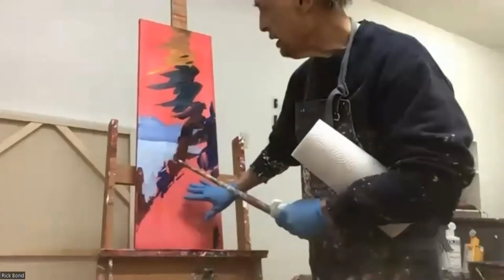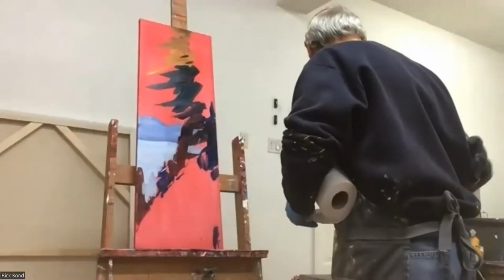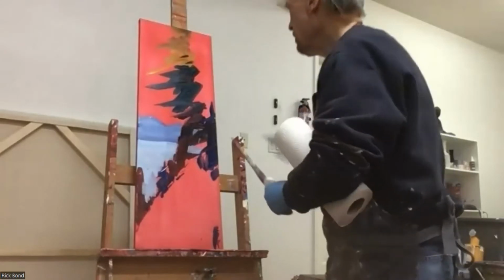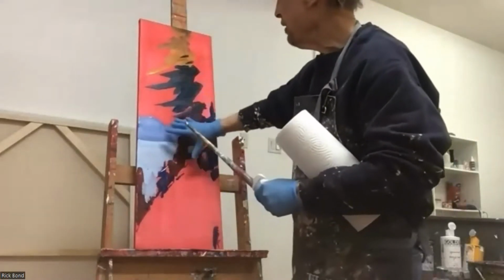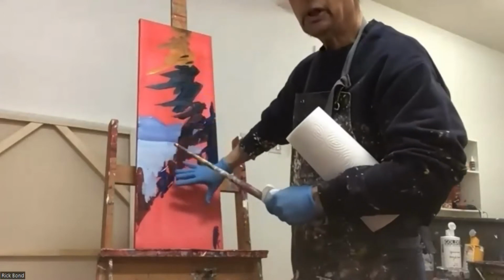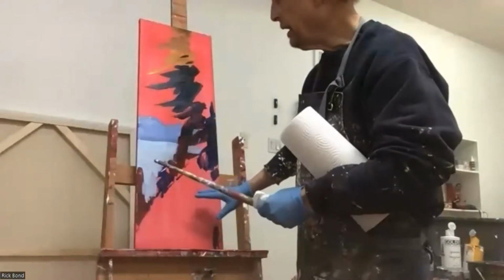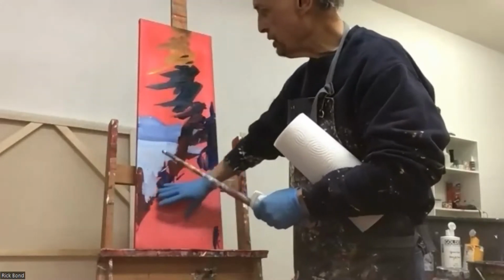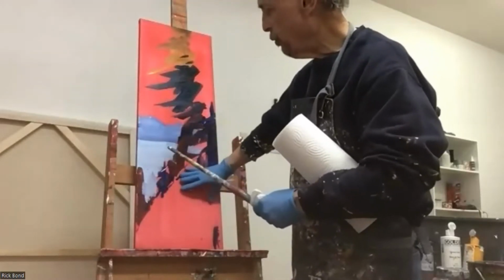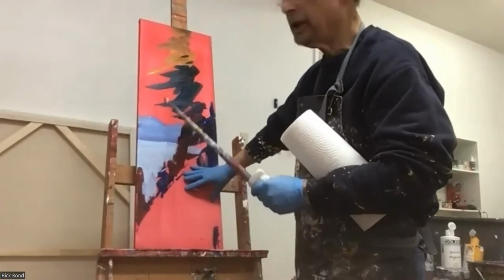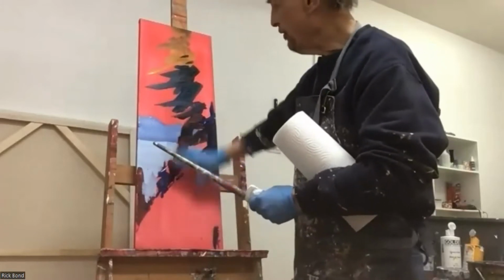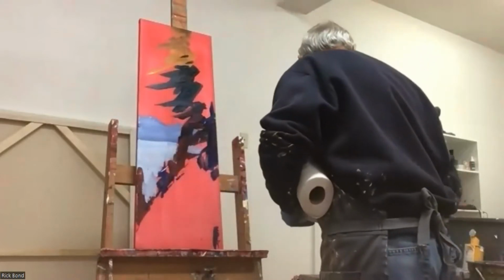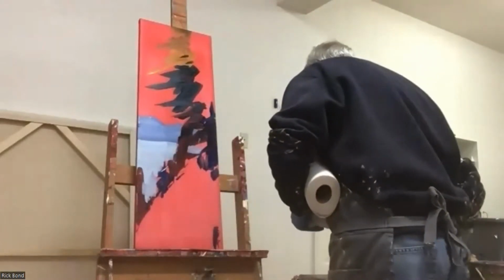Then down here, I'm going to do somewhat similar. Because I've got the blues and all of that kind of stuff happening through here, I'm going to use more of the grays, golds, and oranges down in here, the other side of the color wheel, to provide some contrast.